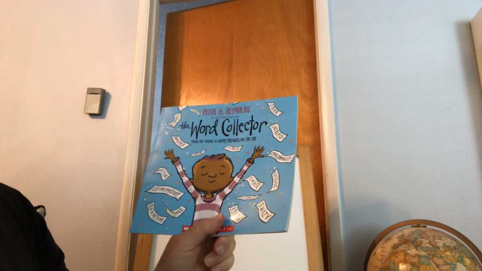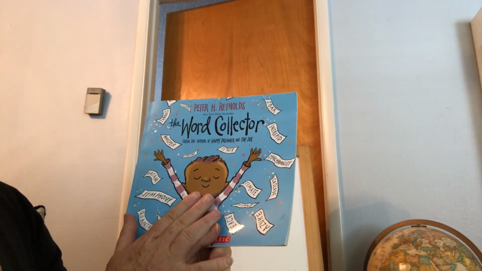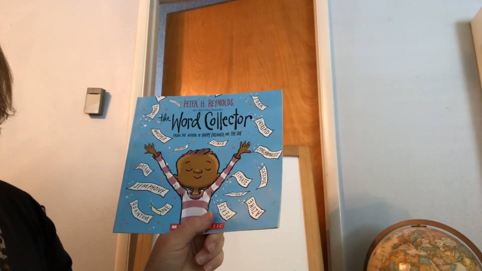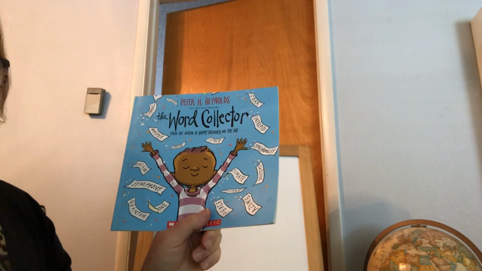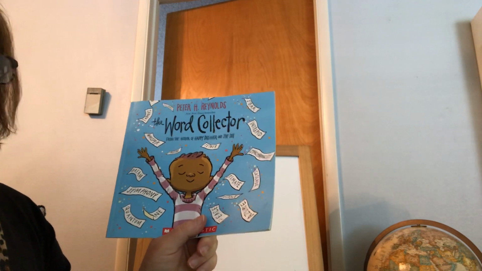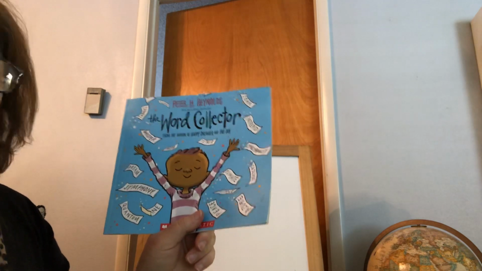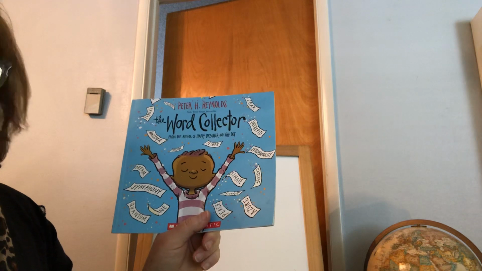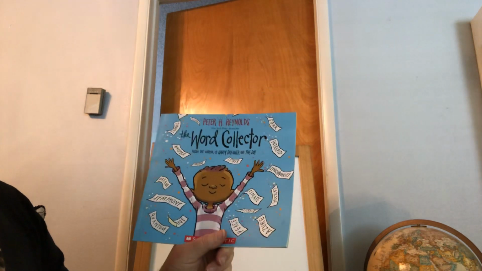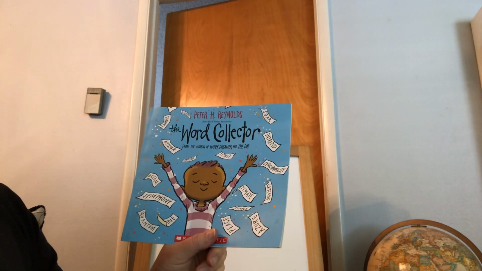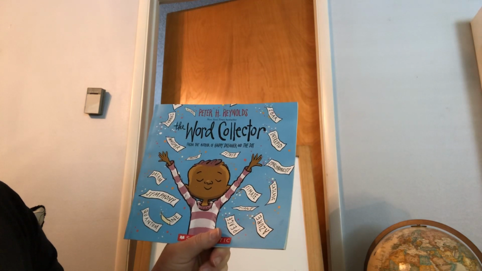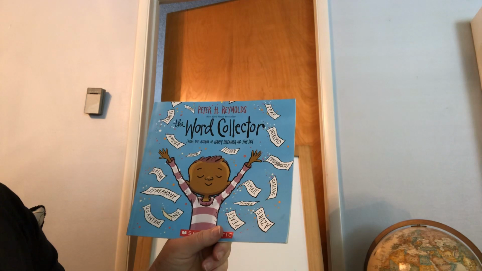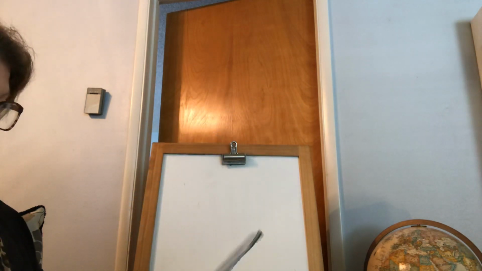And I want you to be thinking about how this character, through different experiences with language, started collecting words. And I want you to go through your day today and be thinking, how can I collect words? Are there words jumping out at me that I could jot down and then possibly use in my own poetry? So again, this is written by Peter H. Reynolds, and it was a New York Times bestseller, and it is called The Word Collector.